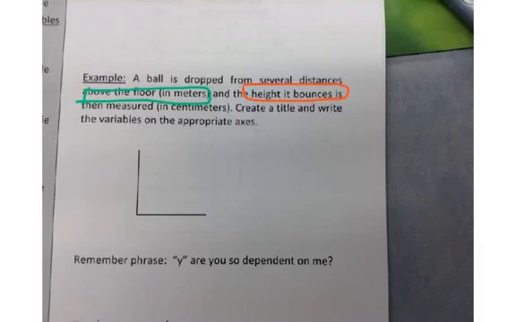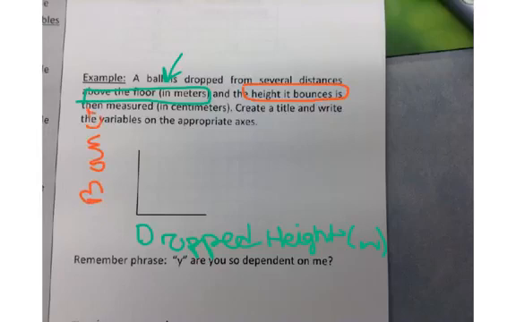Okay, so I am going to put them on their correct axes so that what I directly changed would be your independent variable. So I'm going to write dropped height down here. Once again, you need units, so it's going to be meters. Okay, and because I dropped the ball at different heights, the bounced height changed, and that would be in centimeters. Okay, so this would be your dependent variable, and this would be your independent variable.